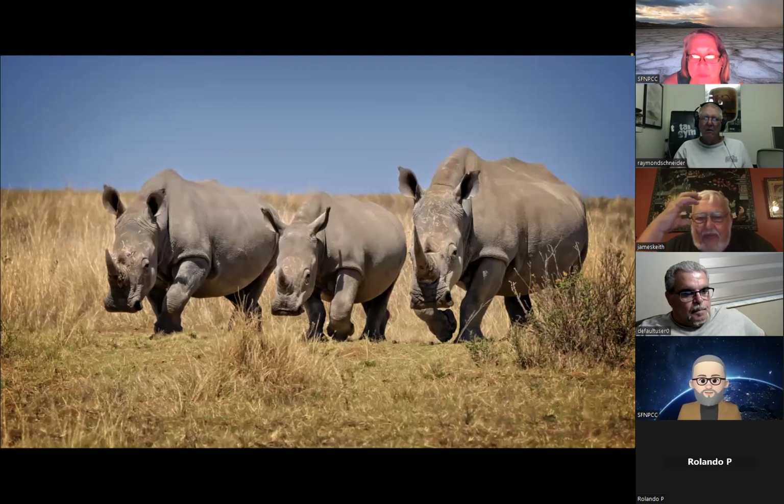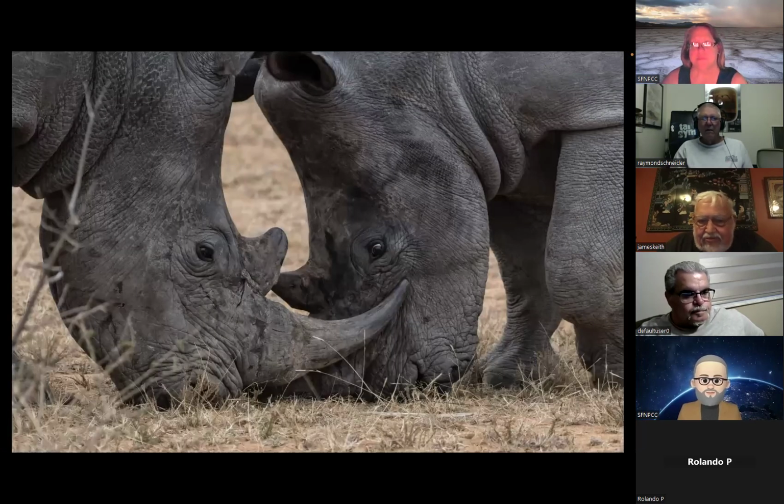One of my favorite rhino pics, I call this the Three Amigos. And then there's a couple of boys just doing mock battles, preparing for when they are adults. These are youngsters.